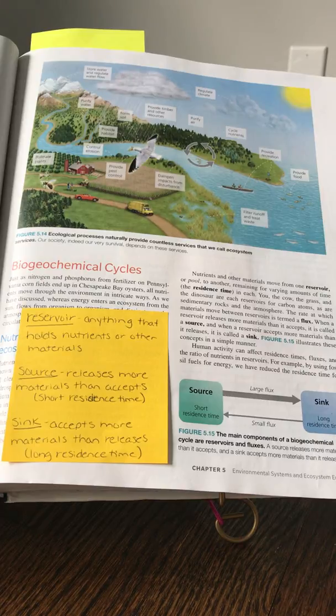So we're going to start by looking at some review vocabulary like reservoirs, which are anything that hold nutrients like the atmosphere or soil, even the ocean. Sinks are locations that are going to accept more materials than they actually release. So they hold these nutrients a lot longer and have a long residence time, versus the source, which releases more materials than are accepted in a short period of time.